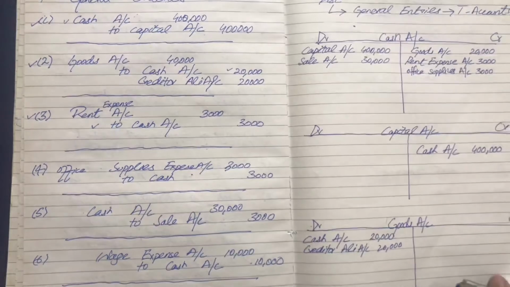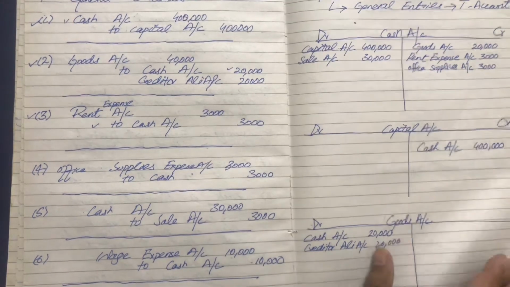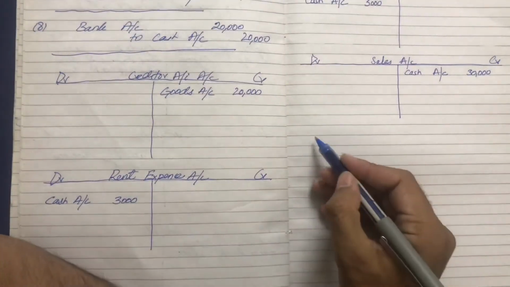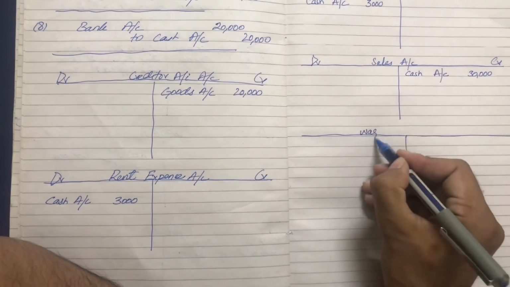So now we go to the sixth transaction. Here we paid wages against the work labor has done, so our cash account gets reduced, and we create here a new account, wage expense account.